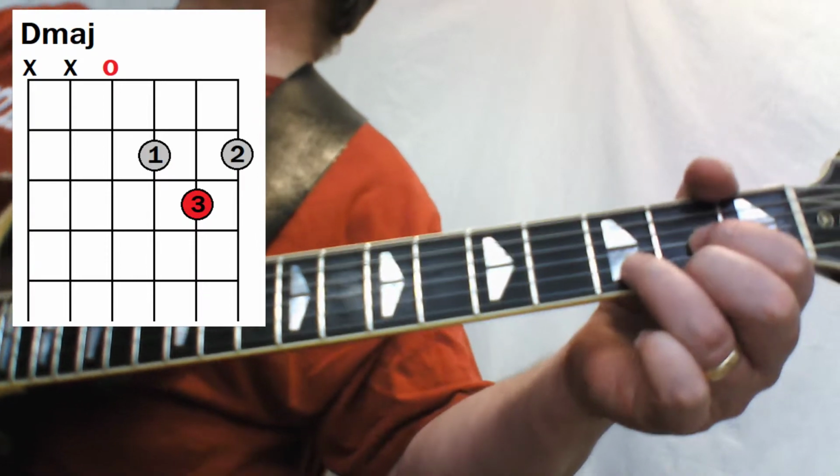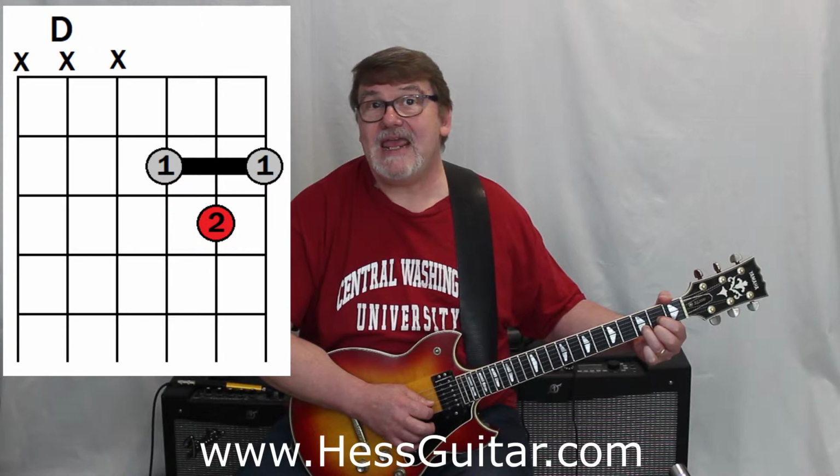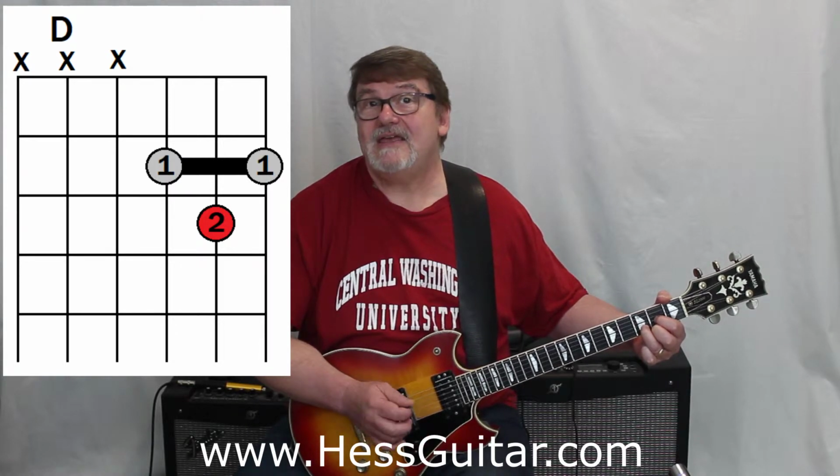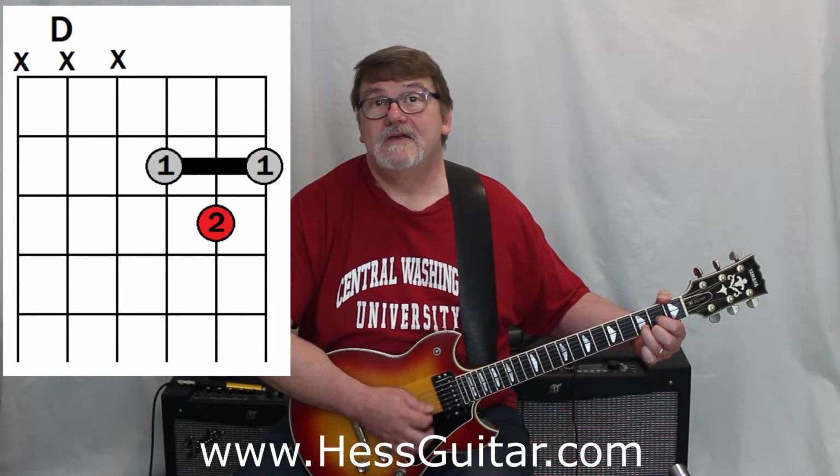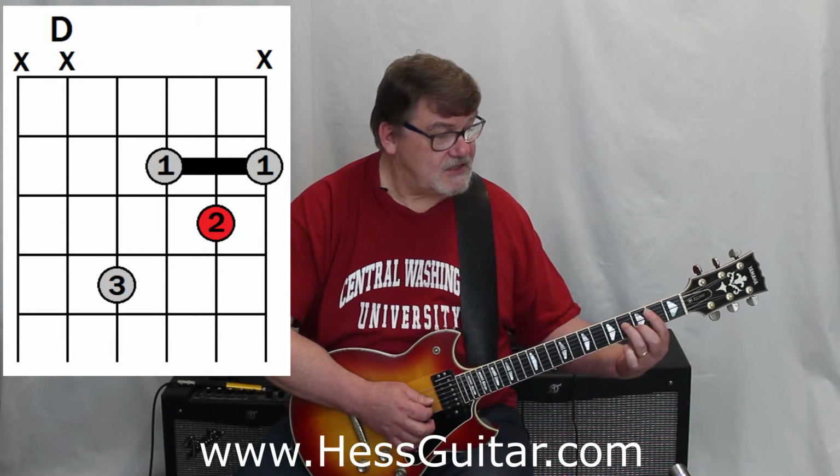So really, it comes down to what string sets you are playing. For a D shape, I'm going to play the G string, the B string, and the E string. So I start out here with an A. So I have a second inversion. I start with the A, then I have my D, then I have my F sharp. So here's my D shape, and here's my C shape. So I'm playing a different string set.